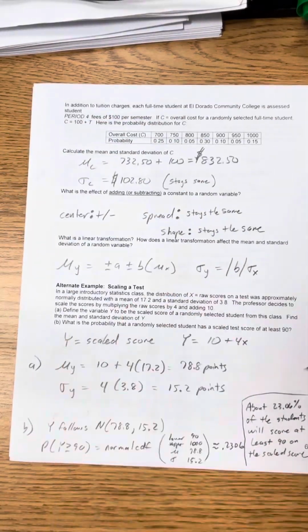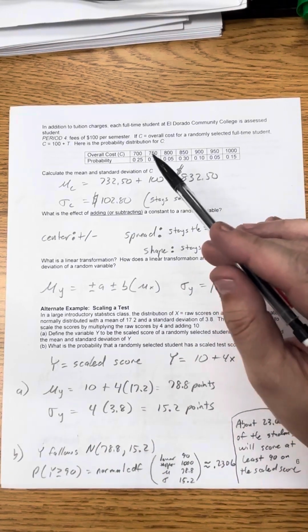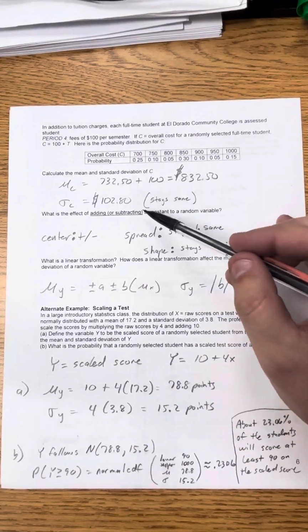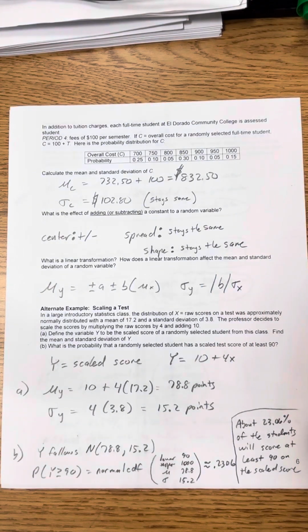When we add, it does not work out that way. When we add, it does not change spread. So spread is how far away all the points are from the mean. If every single point has been added to, it does not change how it's spread out.